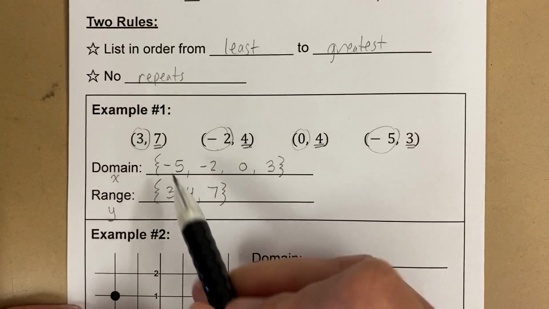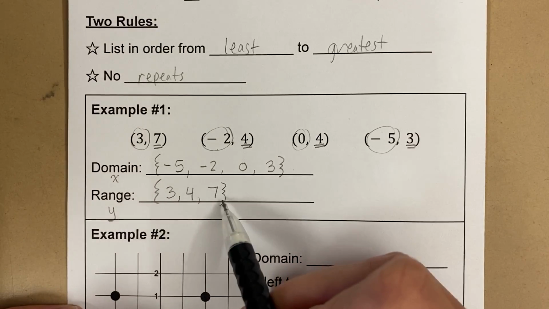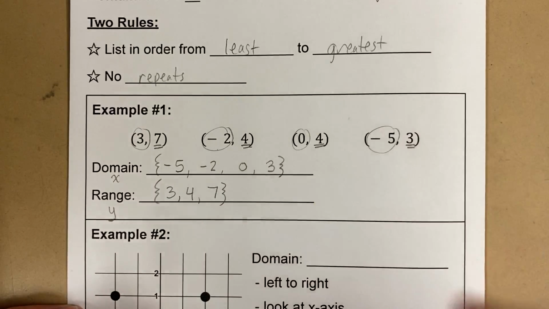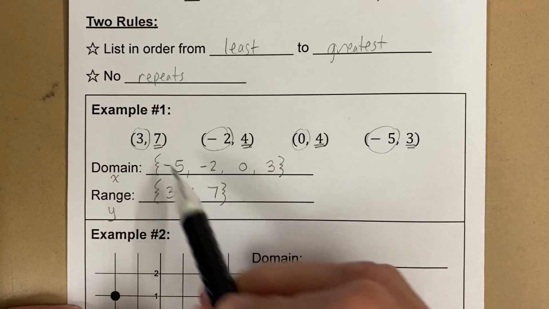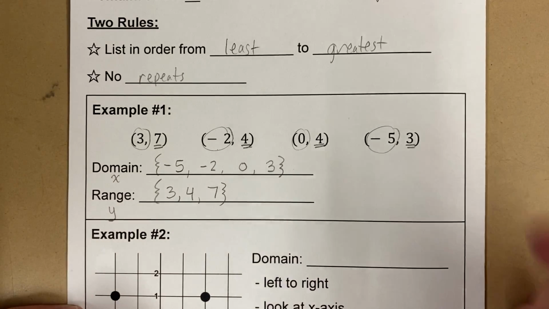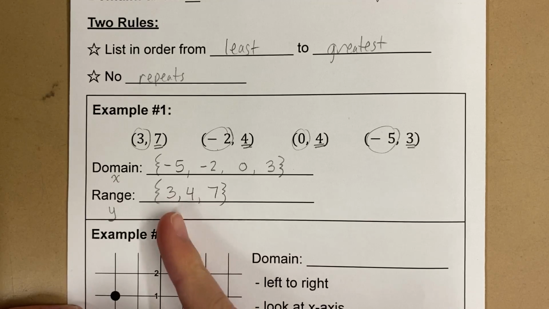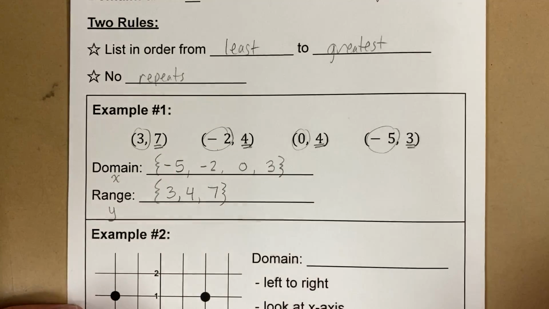So in these points, my x values are here and my y values are here. Notice they don't necessarily match up. That's not what it is. These are all the possible x values and all the possible y values. Notice in this case, because there was a repeat in the y, there's only 3 possible y values, even though there are 4 x values.